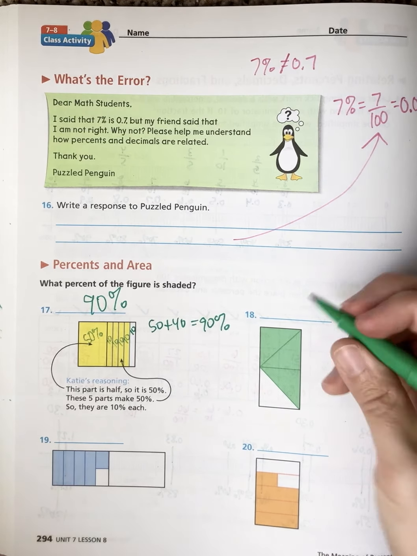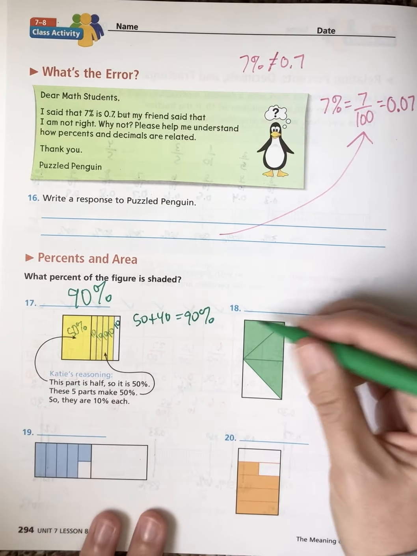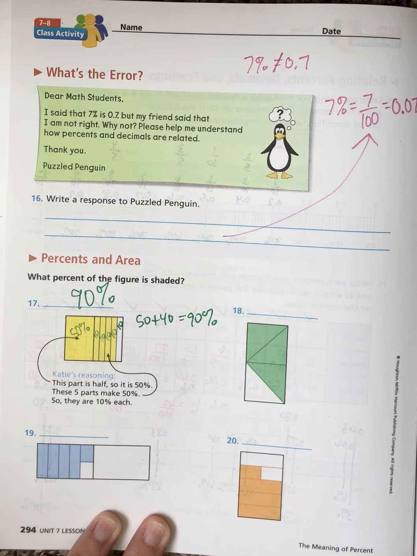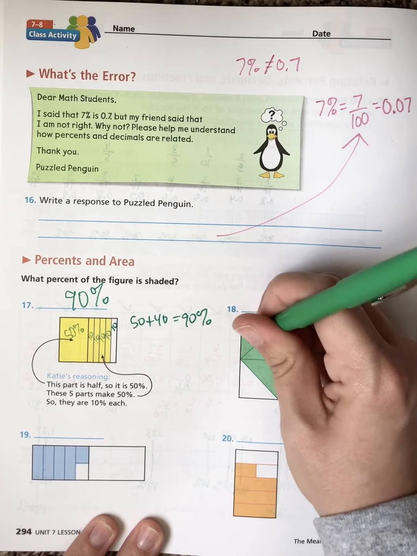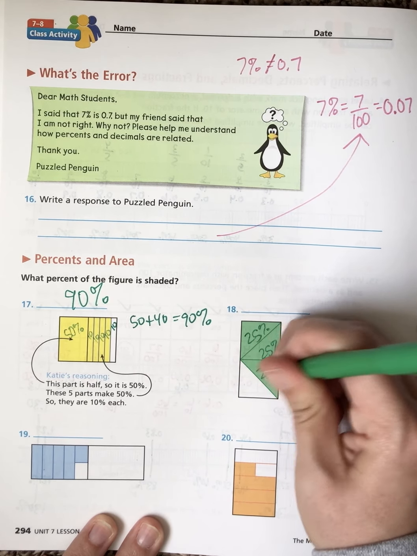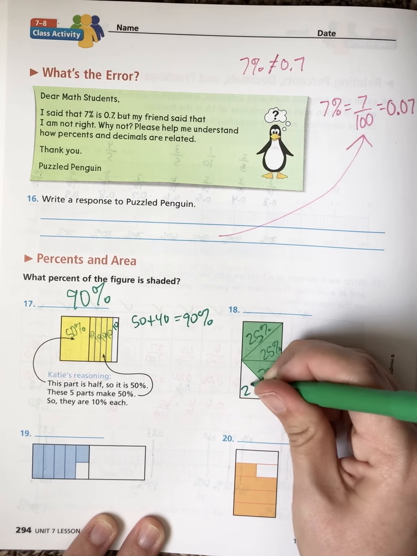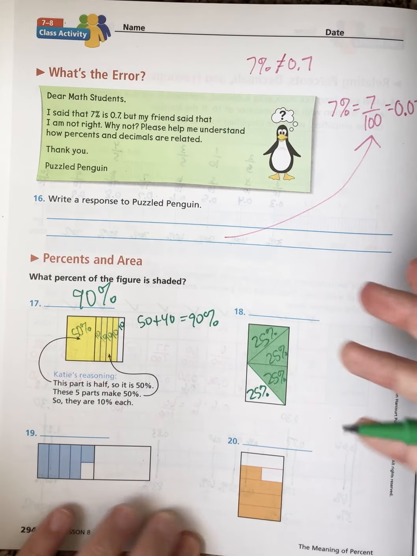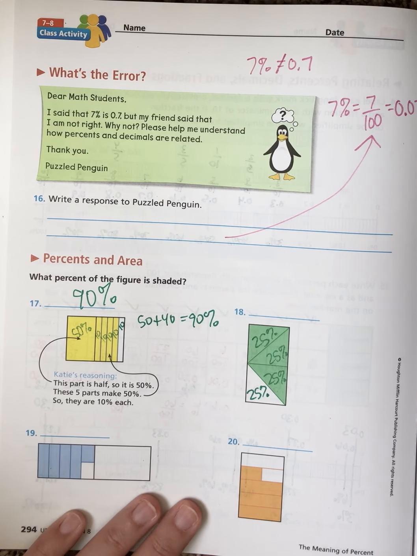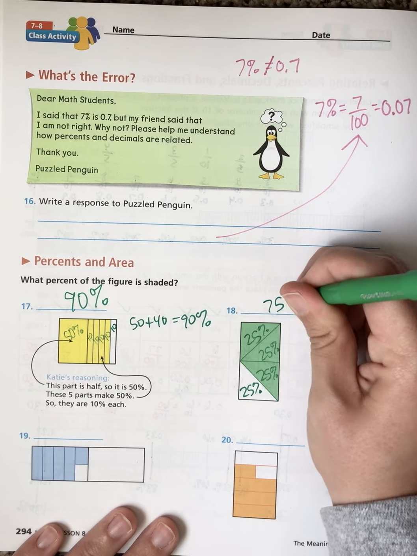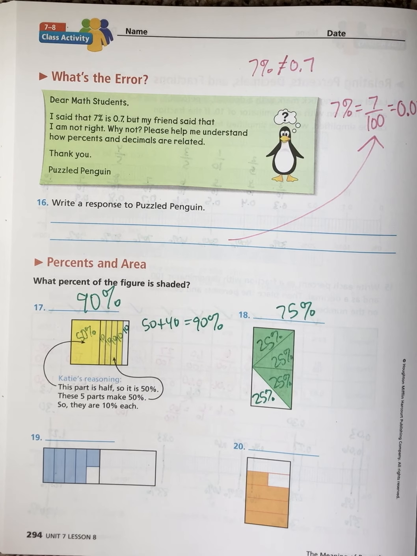Number 18. How many equal parts are here in the whole? Well, that whole has 1, 2, 3, 4 equal parts. So how much is each one worth? 25%. Just like 4 quarters in $1, we have 4 chunks, or 25% chunks in a whole. So what part is shaded? 25 plus 25 plus 25, which is 75%.